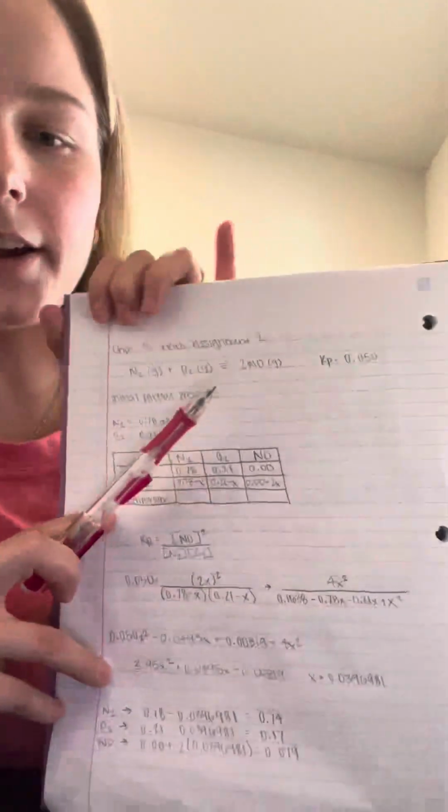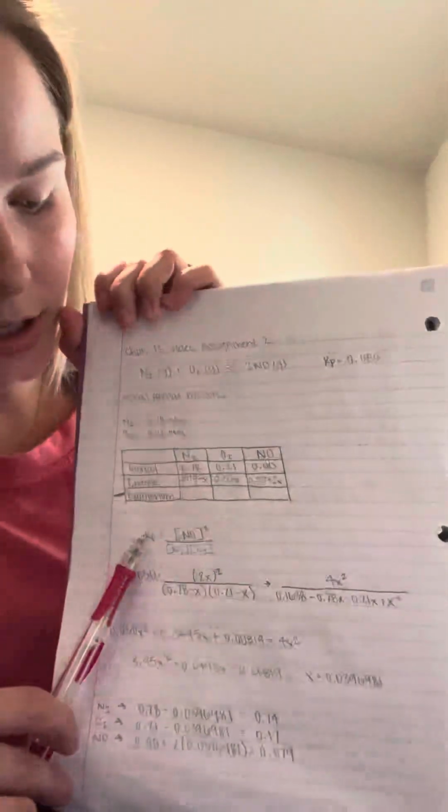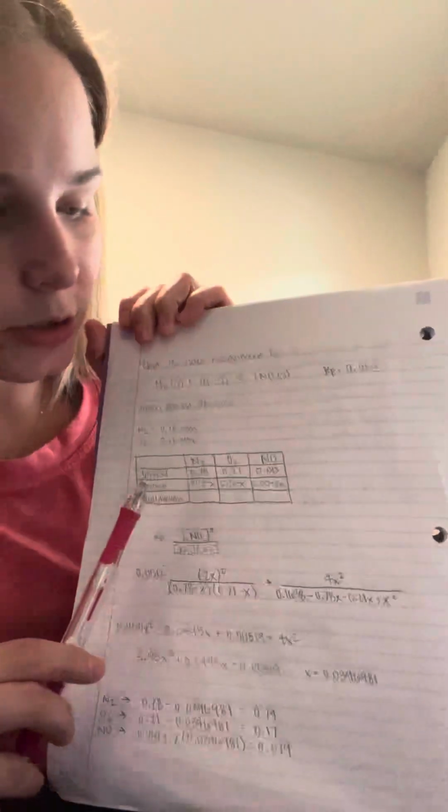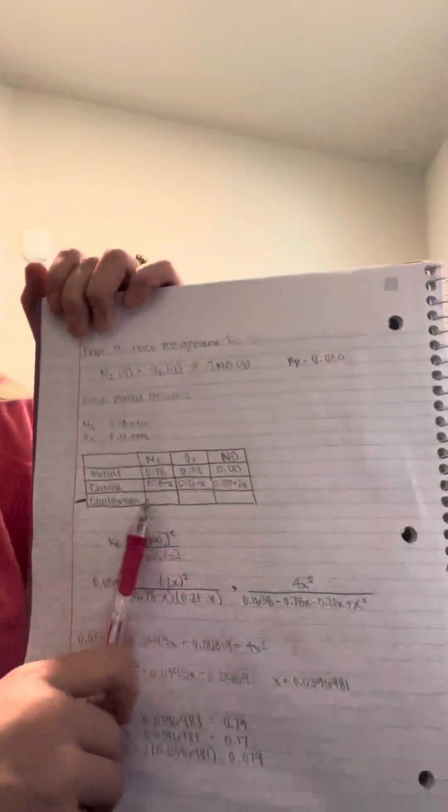So now that we have those values, we can use this equation, which is just products over reactants, to figure out the equilibrium partial pressures after the reaction. So we just plug in directly as seen from the ICE table.